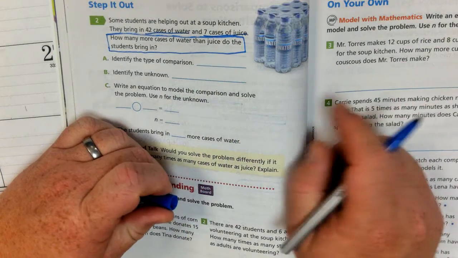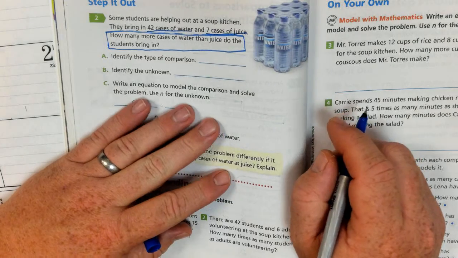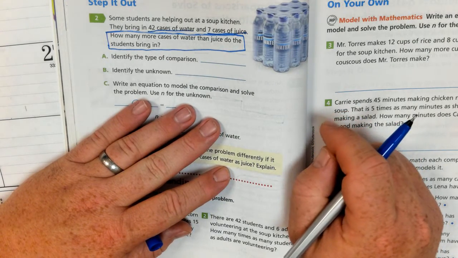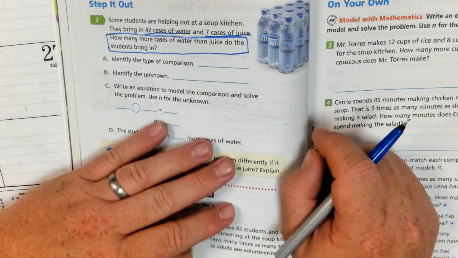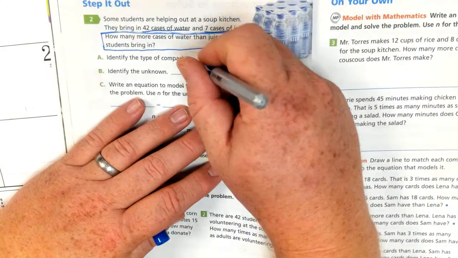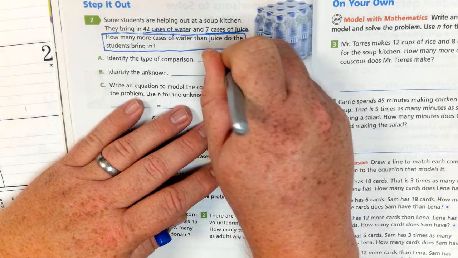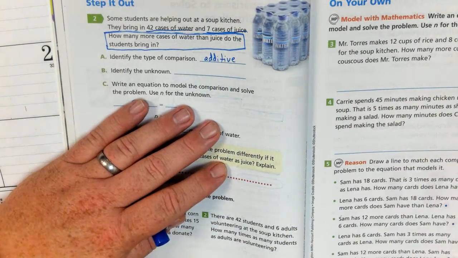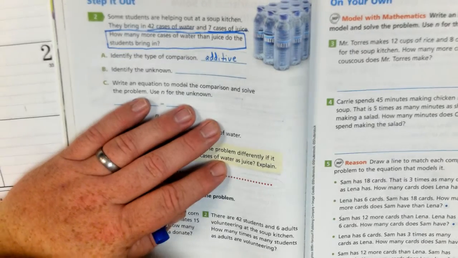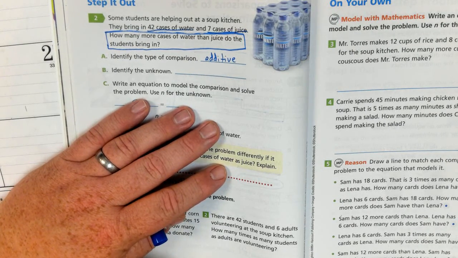Is that additive or multiplicative? What do you think? Are we going to be using the additive comparison or a multiplicative comparison? If you said additive, you're right. We don't see anything in the question that says like 7 times more or anything. It just says and 7 cases of juice.